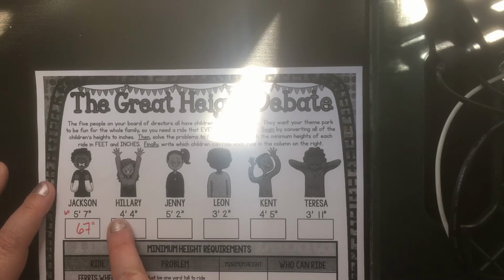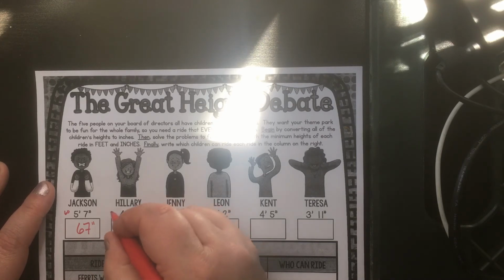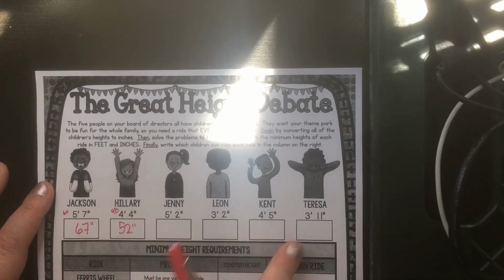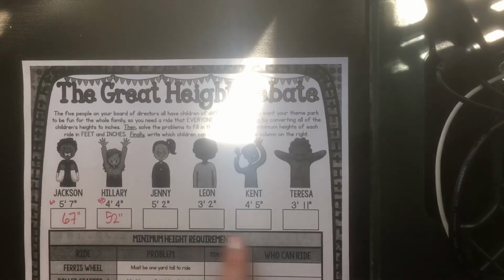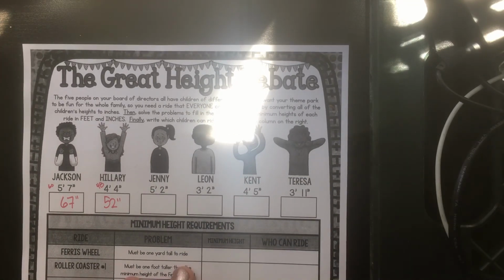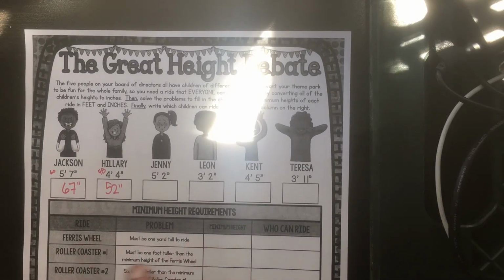Okay, 4 feet, 4 inches. 4 times 12 is 48. Plus the 4 inches right there. 48 plus 4 is 52 inches. So you're going to do the same thing for the other 4 people. Then you have to look down at the rides.